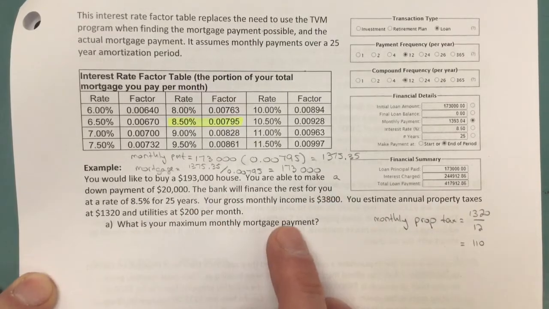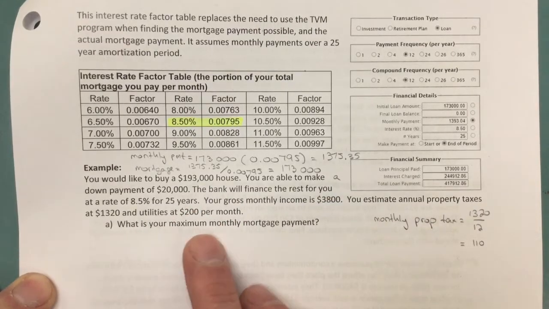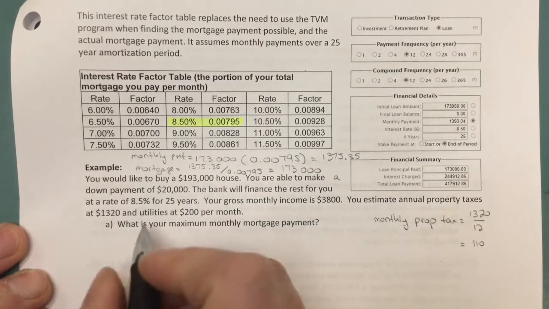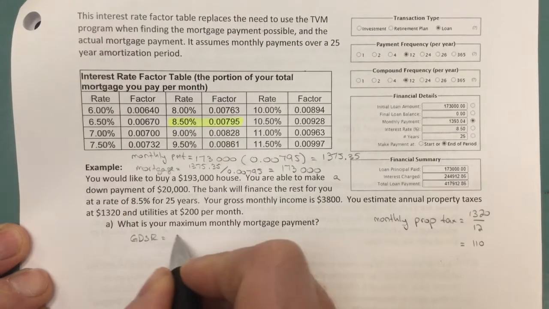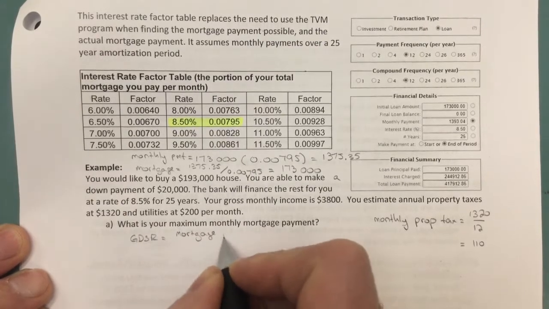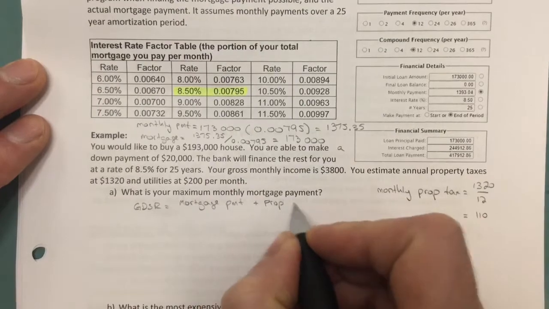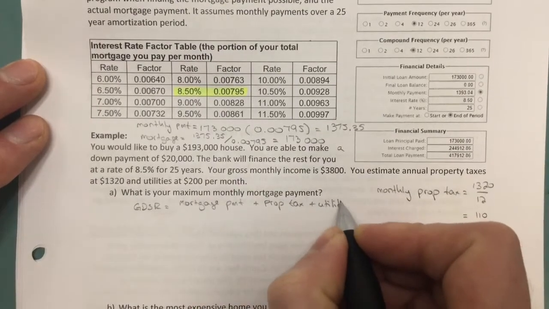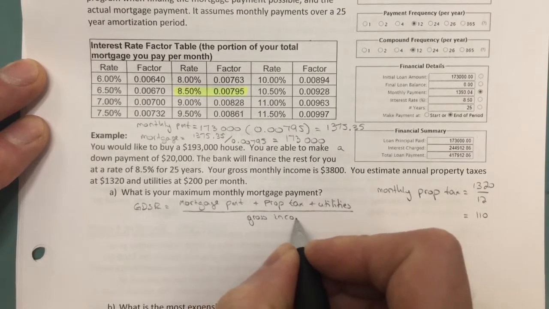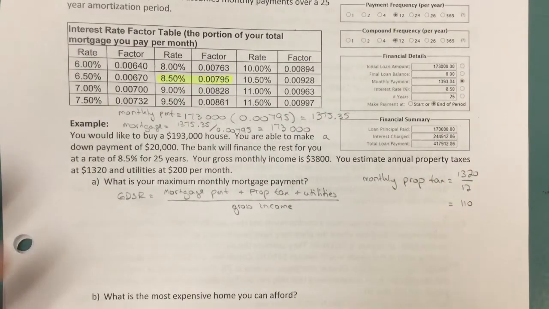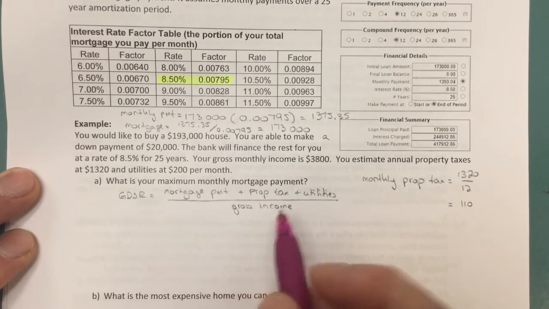And so my first question now asks, what is your maximum monthly mortgage payment? So I will use the GDSR equation for this. And let me point out with this equation what we are given.